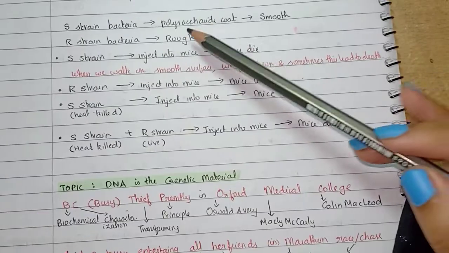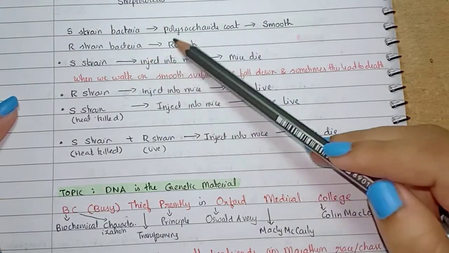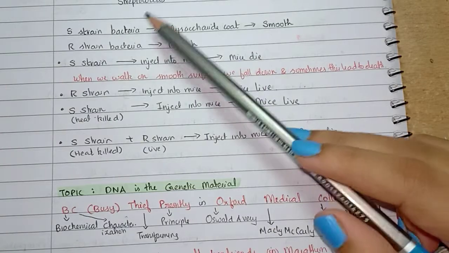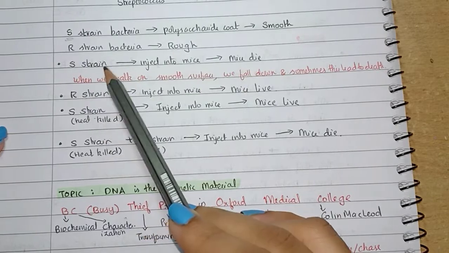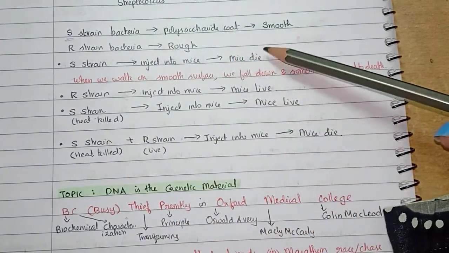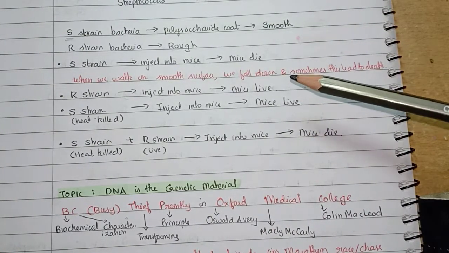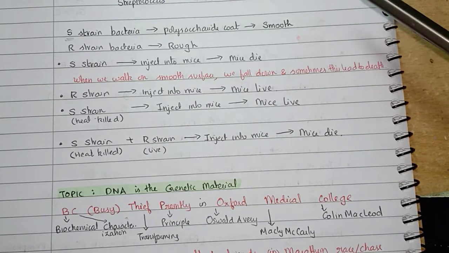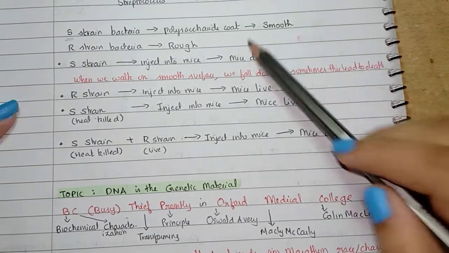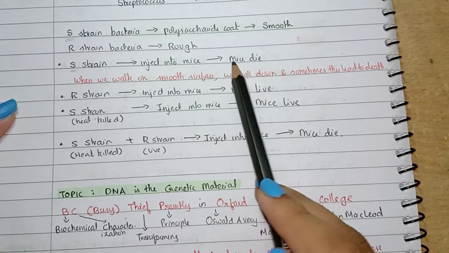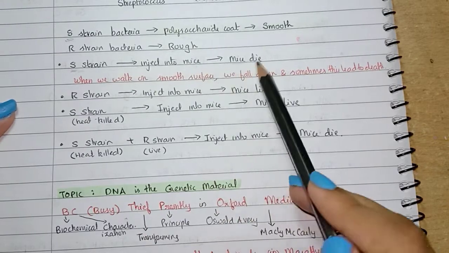Now S strain bacteria has a polysaccharide coat which makes it smooth, and R strain bacteria have a rough coat. You know this, S for smooth and R for rough. When the S strain is injected into mice, the mice die. An easy trick to remember this: if someone walks on a very smooth surface, it's slippery and they will fall down. And what happens when they fall down? That may lead to death. So in a smooth surface, mice die. That is, when smooth strain bacteria is injected into mice, the mice die.